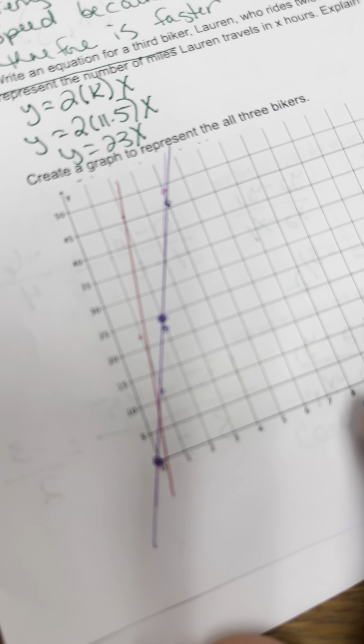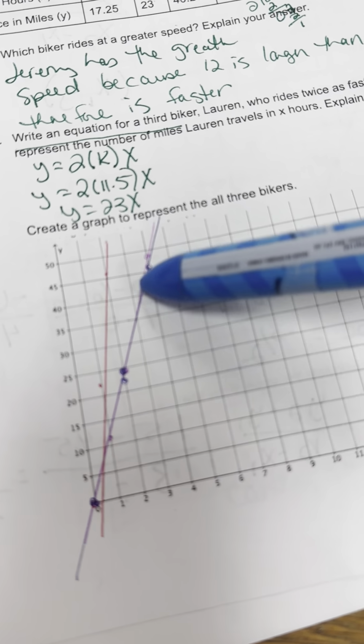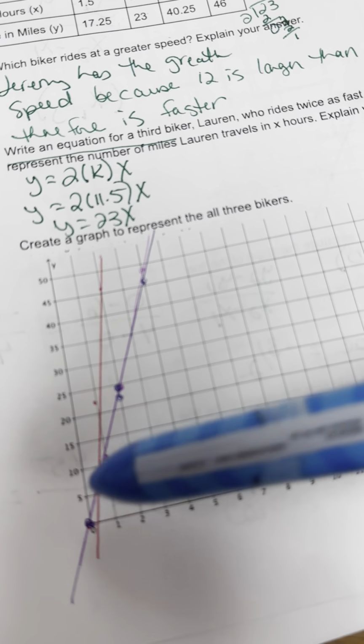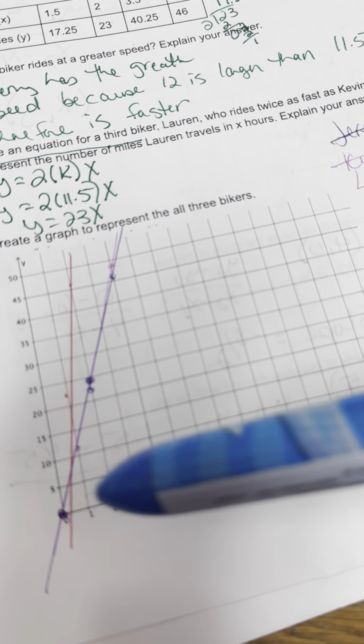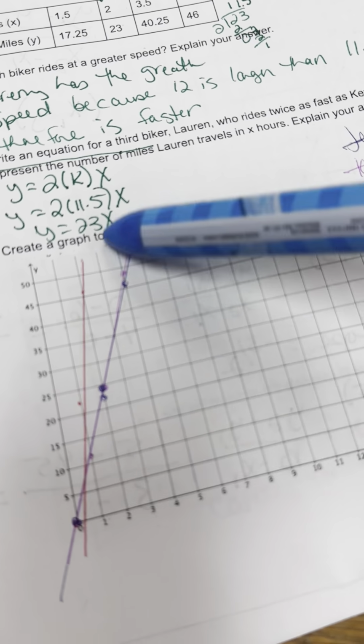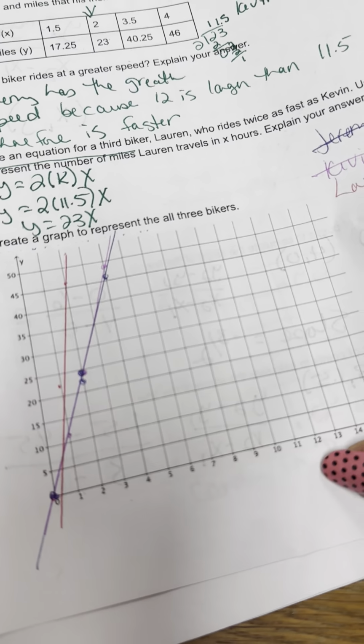Sorry, that's not as nice as it should look. So if you notice, these two are roughly the same. They're very similar. This purple one is just slightly above the blue one, and then the red one is way over. So hers is, she's writing much more quickly.